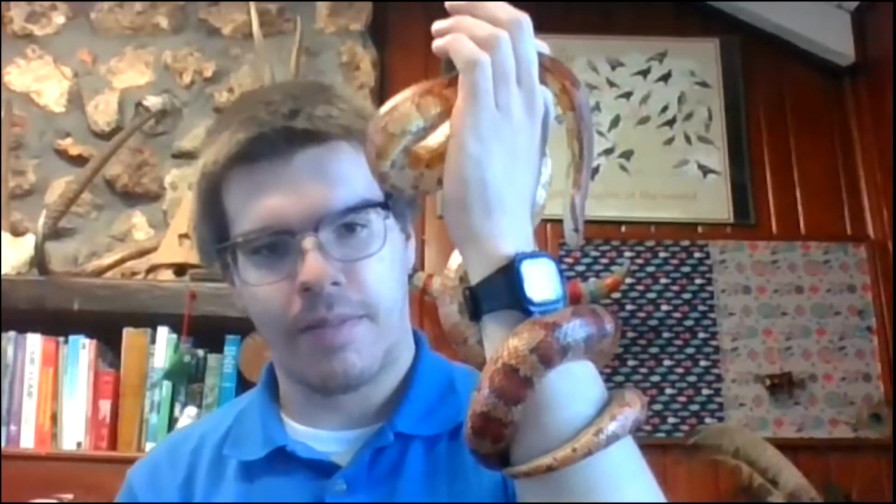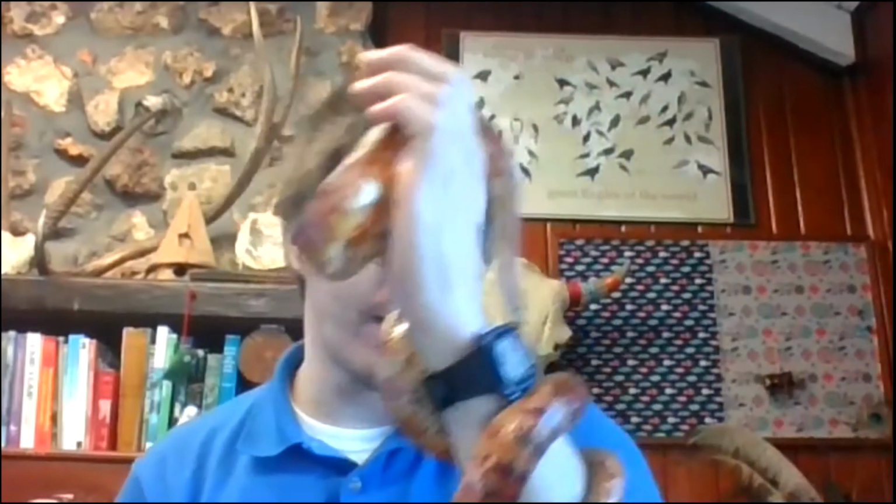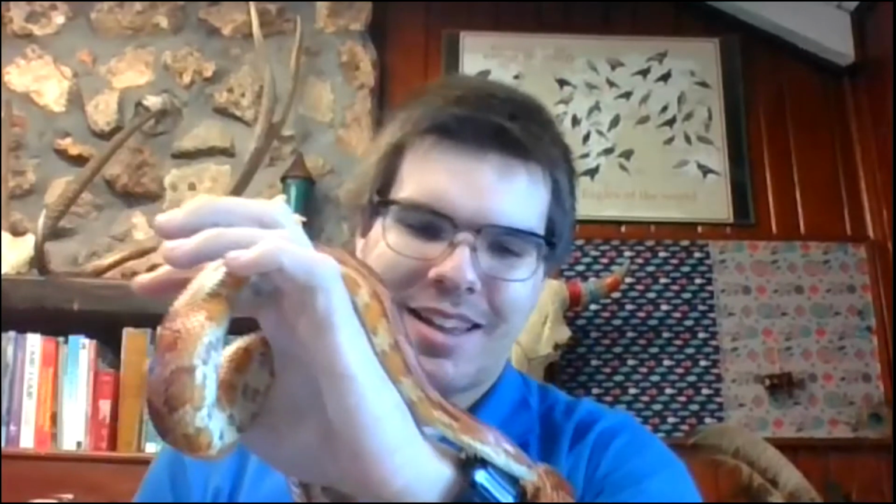They have muscles all along their bodies that help them to be able to move and maneuver and all kinds of stuff. And as you can see, this snake is very good at wrapping around my arm. And they use their undulation to move very quickly. Water snakes use it to get across the water very quickly.